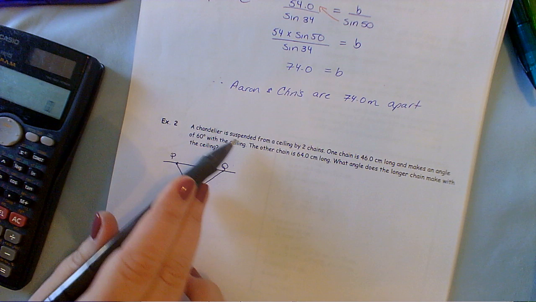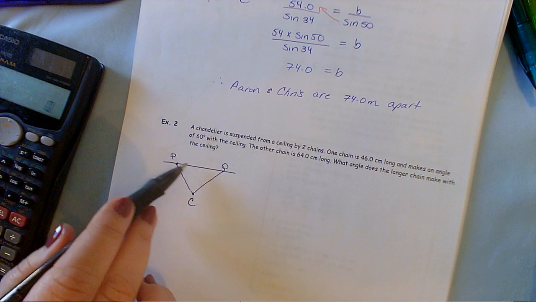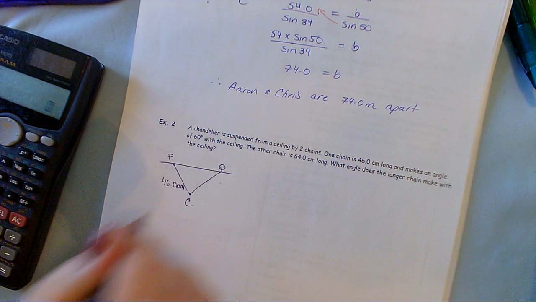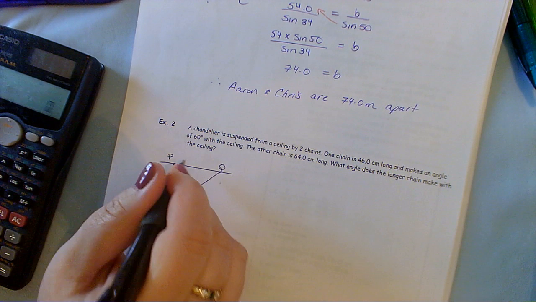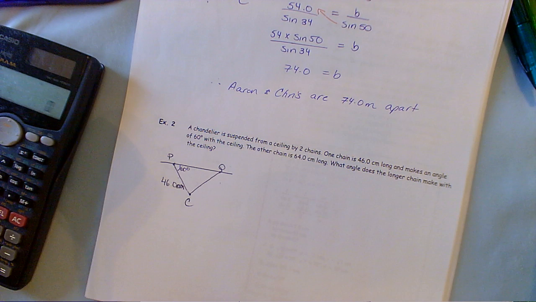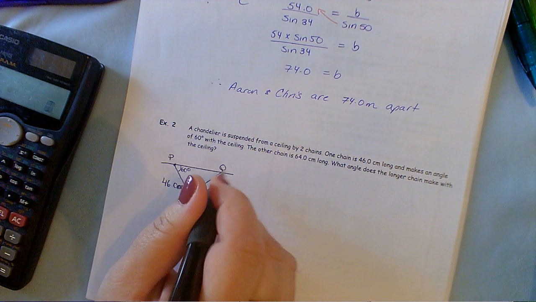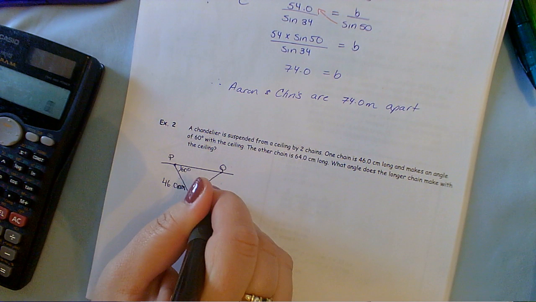One chain is 46 centimeters long and makes an angle of 60 degrees with the ceiling. So it doesn't matter if I pick this one or this one. I'm going to call this one the 46.0 centimeter one. Oops, centimeters. That's a cm. Centimeters long, and it makes an angle of 60 degrees with the ceiling. The other chain, so the one that I didn't write the 46 on, is 64.0 centimeters long.